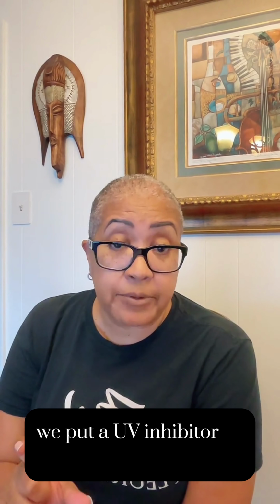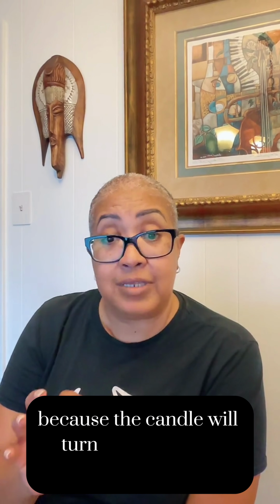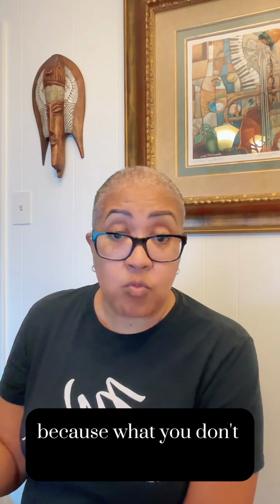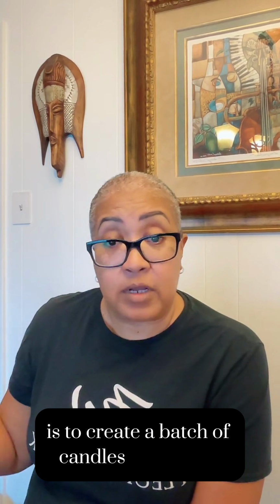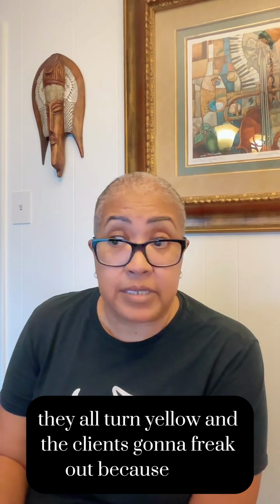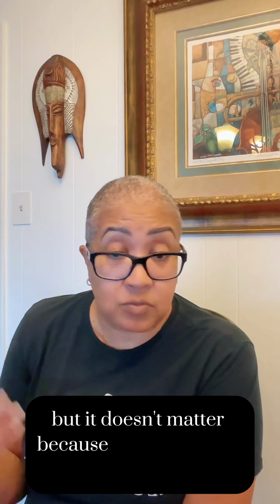That's it. The only other thing that would be in there is if it's going to be in a retail environment, we put a UV inhibitor in there if there's vanillin in the fragrance oil, because the candle will turn yellow under fluorescent lighting. So the UV inhibitor stops it from turning yellow in a retail environment, because what you don't want is to create a batch of candles for a client, and they're going to be in a retail setting or a store, and as soon as they put them in the cabinet after a day or two, they all turn yellow. And the client's going to freak out, because they're like, okay, these candles look horrible. And they do look horrible, but it doesn't affect the way the candle burns. But it doesn't matter, because once the client sees that it's yellow, they don't want them anymore. So now you have to redo the whole order.